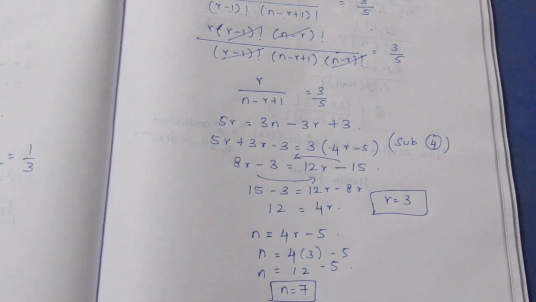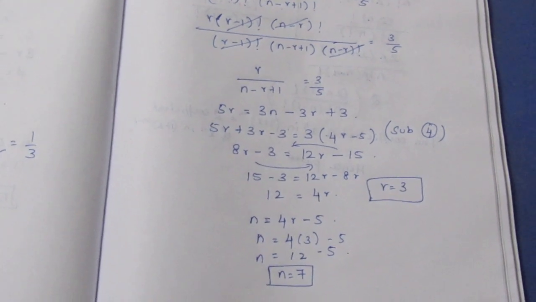So they asked us to find the value of n and r. We have found it to be n is equal to 7 and r is equal to 3.